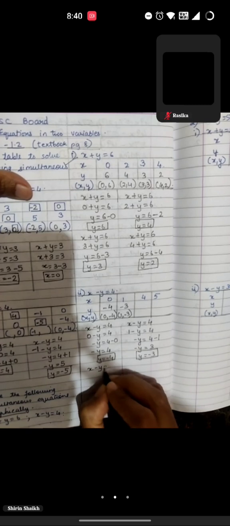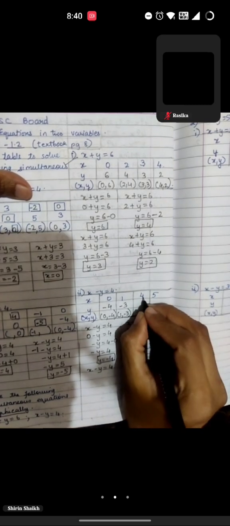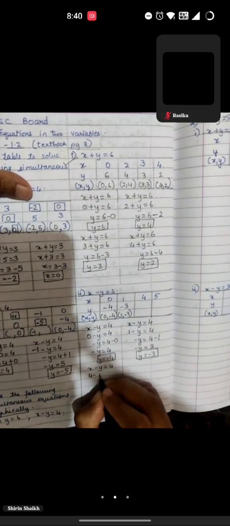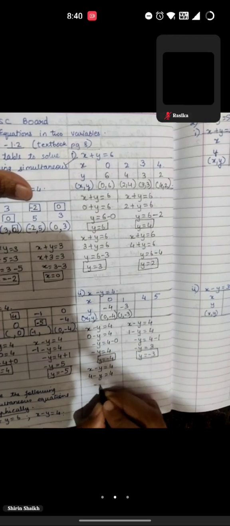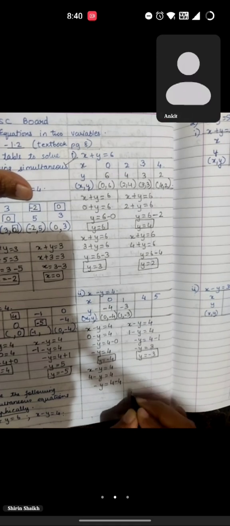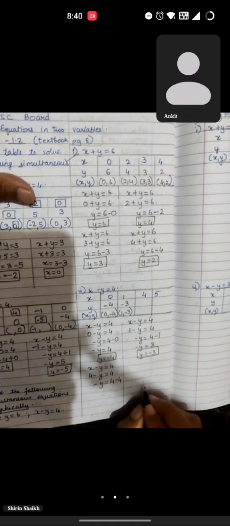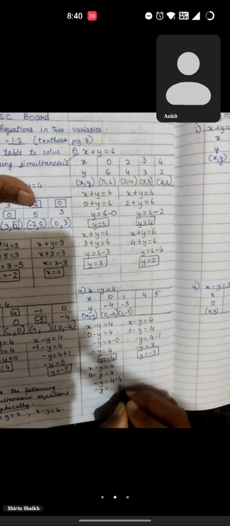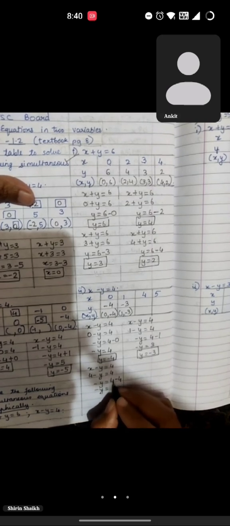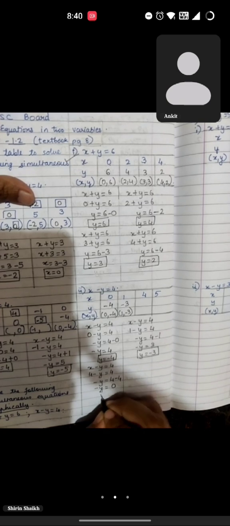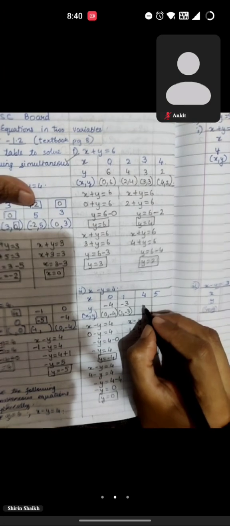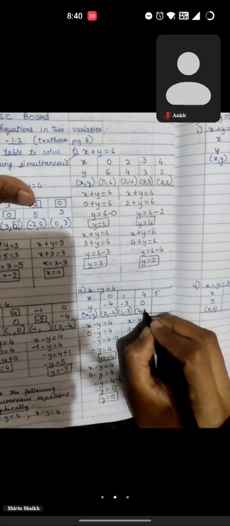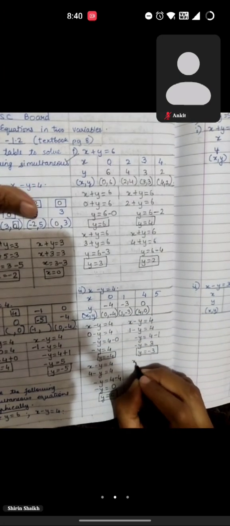So x minus y is equals to 4. Now I have to substitute x as 4. So 4 minus y is equals to 4, minus y is equals to 4, this 4 goes there, minus 4. 4 minus 4 is 0, so y is 0. So when x is 4, y is 0, 4 comma 0 is the next point.